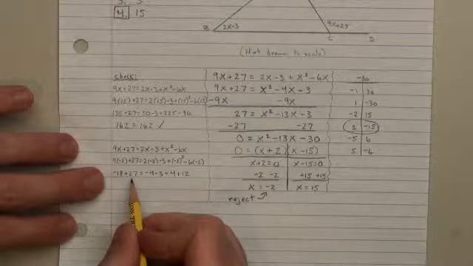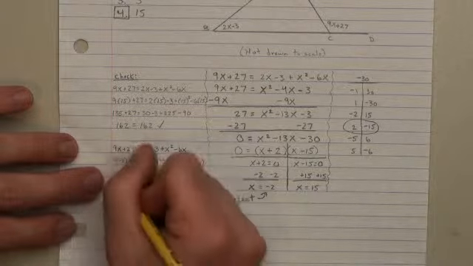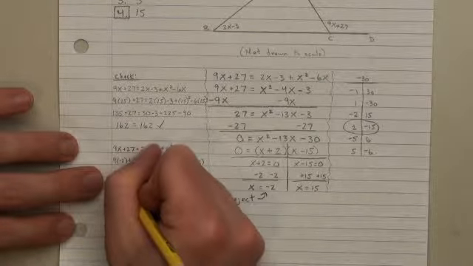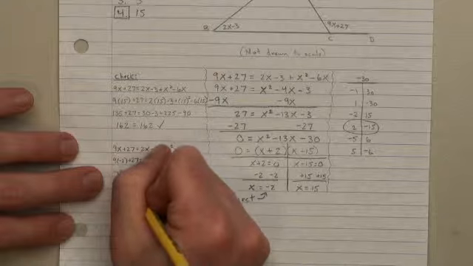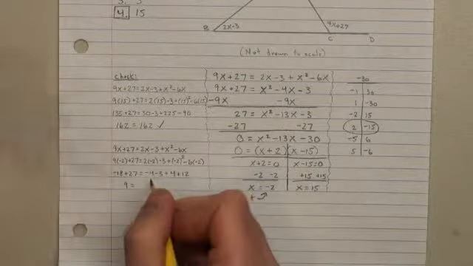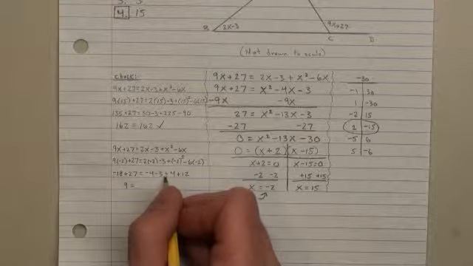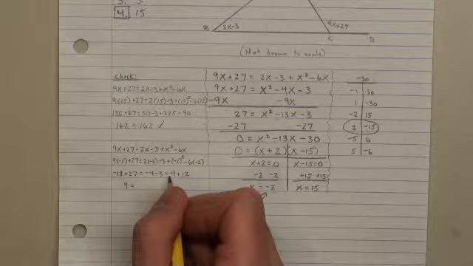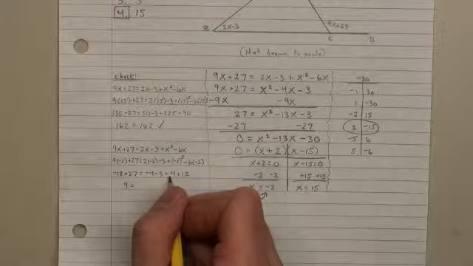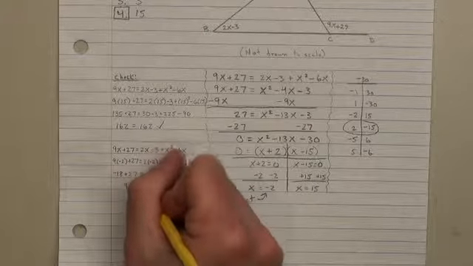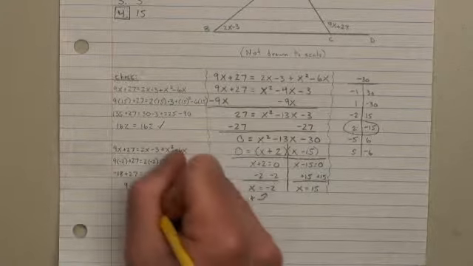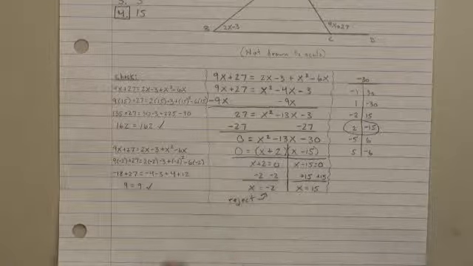So negative 18 plus 27, that would be 9. So we have 9 equals negative 4 minus 3 is negative 7, and negative 7 plus 4 is negative 3, and negative 3 plus 12 is 9. So you can see they both even check out. Okay?